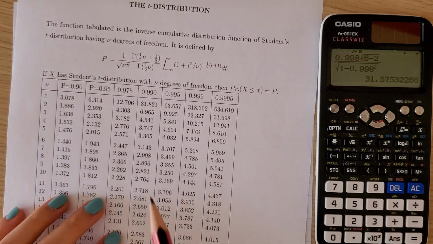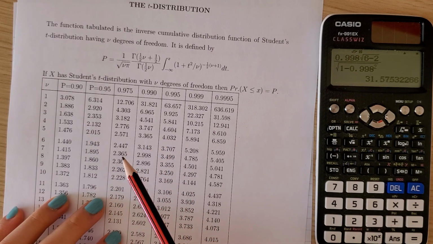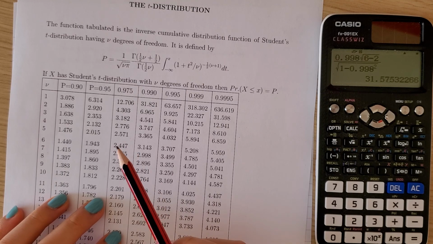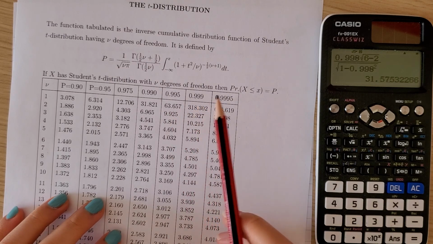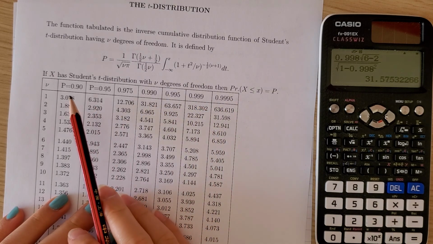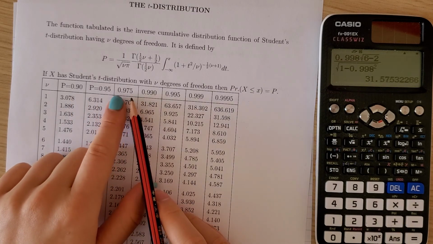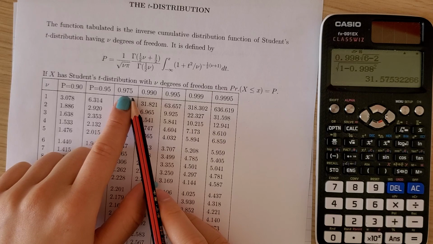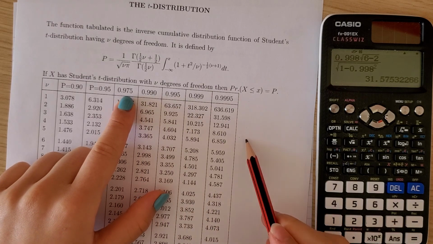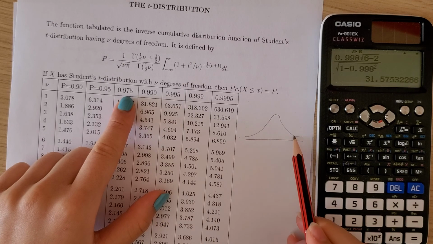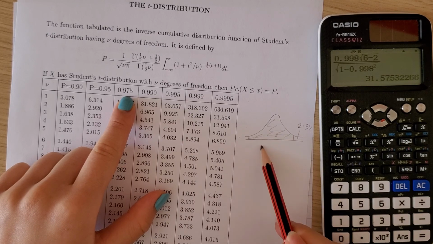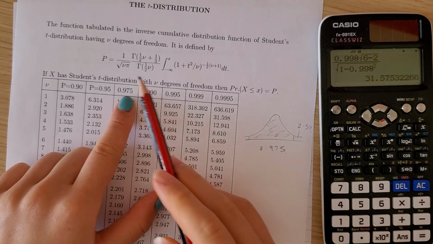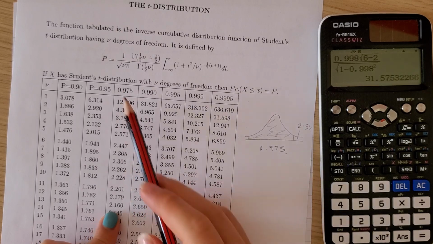Because we had a 5% significance level but it was two-tailed, remember we halved the significance level, so technically 2.5%. Because we're looking at it from the left-hand side of the distribution, the 2.5% in the tail corresponds to a 0.975 area, which is why we look at this column for our data.